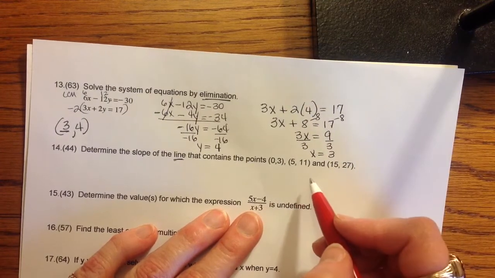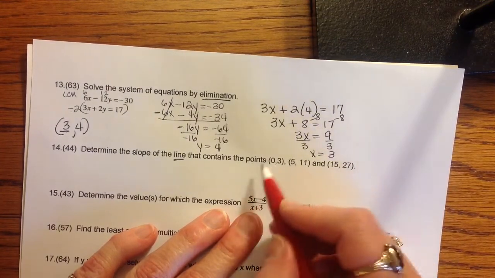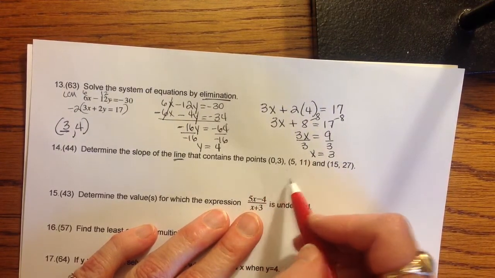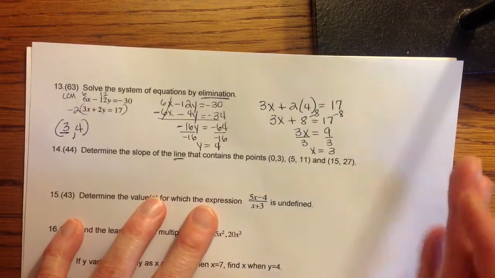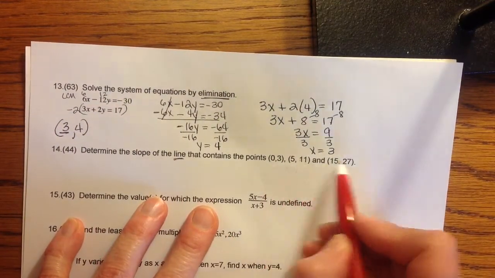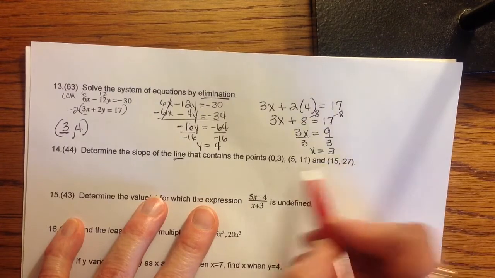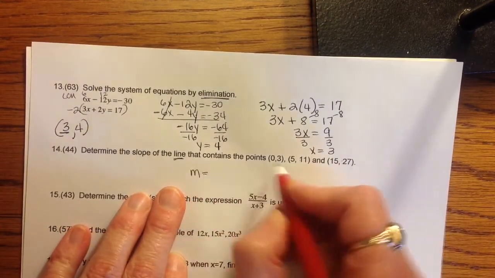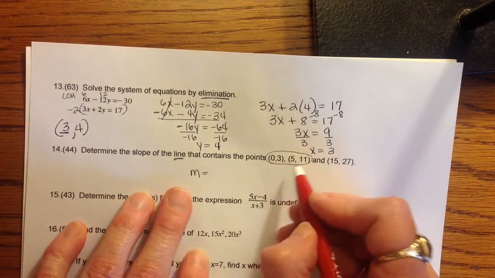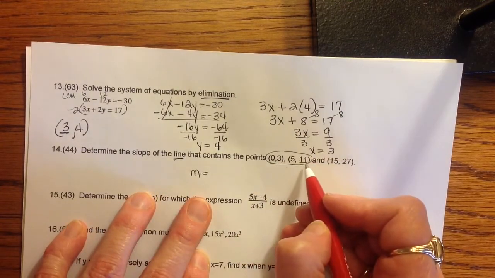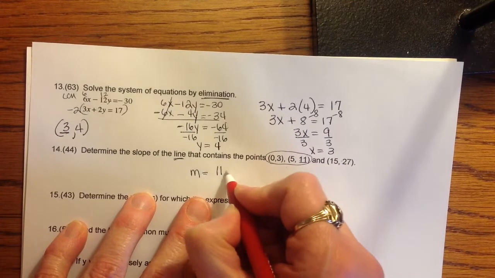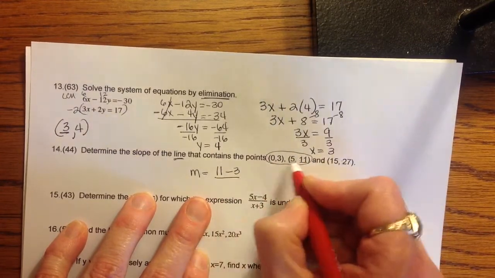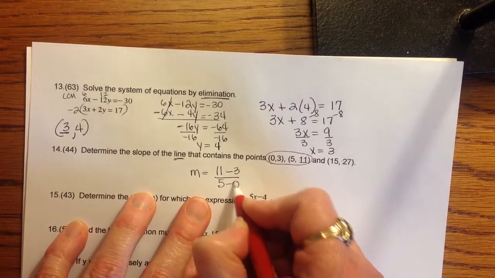So you pick the ones that I think are the easiest. And I think the first two look the easiest because they have the smallest numbers in them. It doesn't matter. You can use these two, or even the first and the last one. You will get the same answer. So I'm going to use these 2. And I'm going to start with the 11 and subtract the y's on top, and the x's on the bottom.